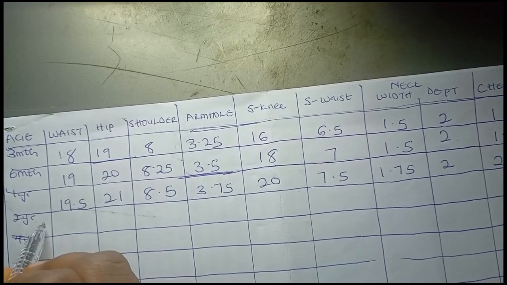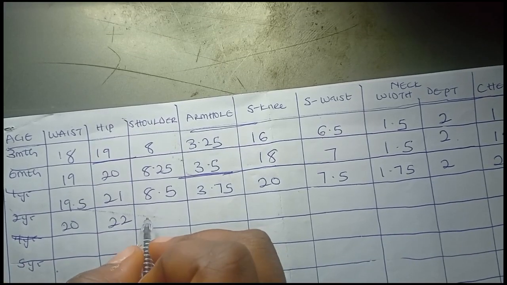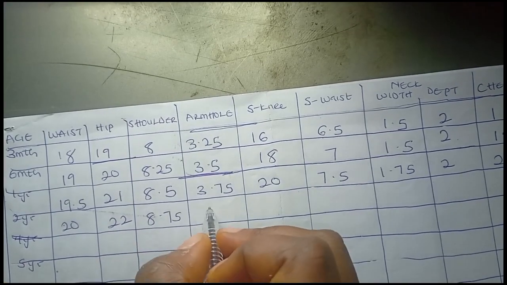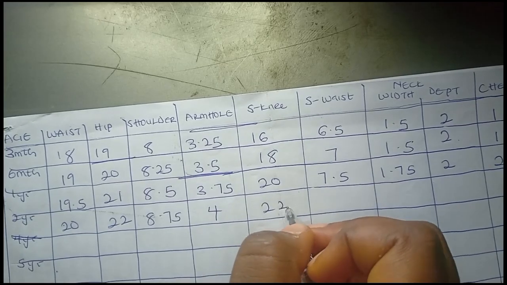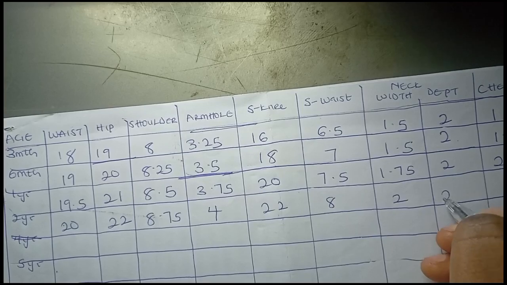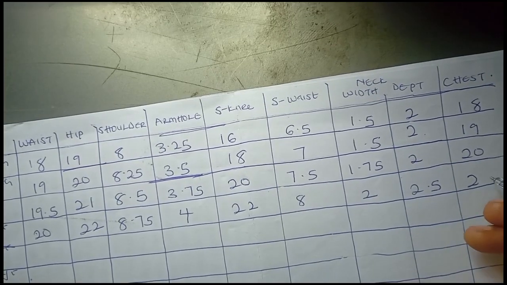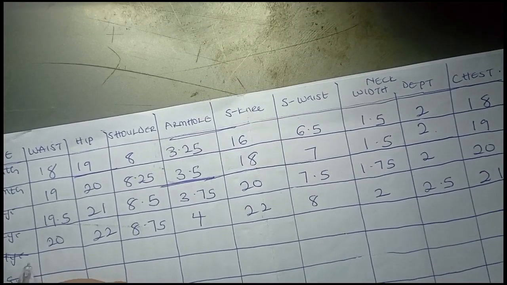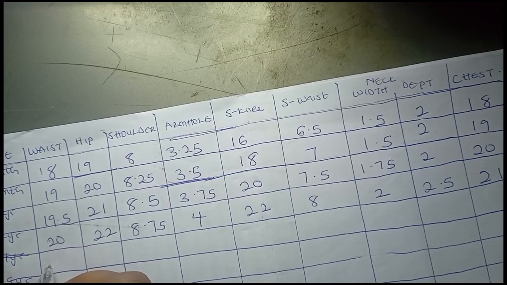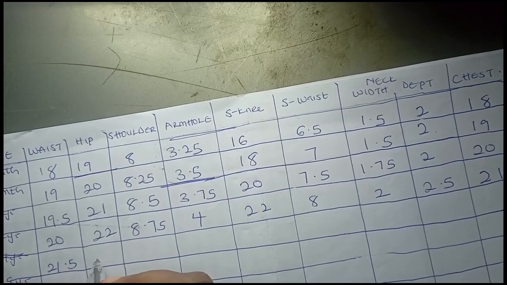When I was ruling, I didn't rule it very well, so that's why it's looking as if the 2 years and 4 years want to come together. But I know you understand with the way I'm writing it in each box. So for the 2 years, we have our waist at 20, our hip at 22, our shoulder at 8.75, our armhole at 4, shoulder to knee 22, shoulder to waist 8, neck width 2, neck depth 2.5, and our chest line at 21.